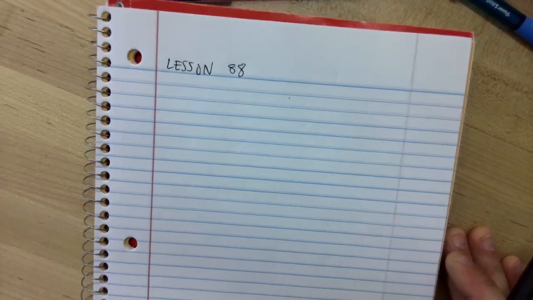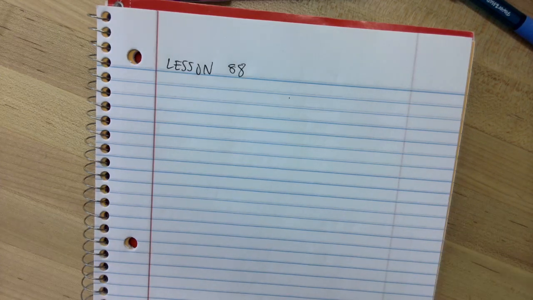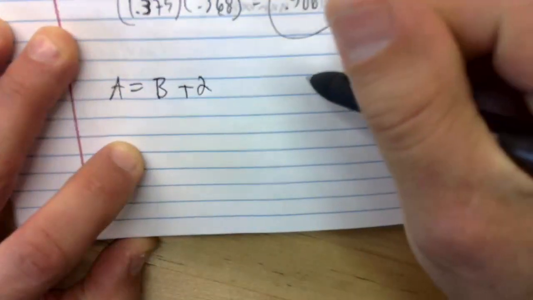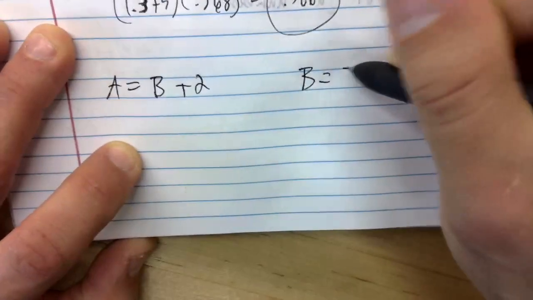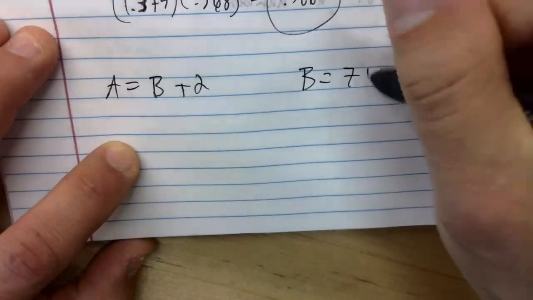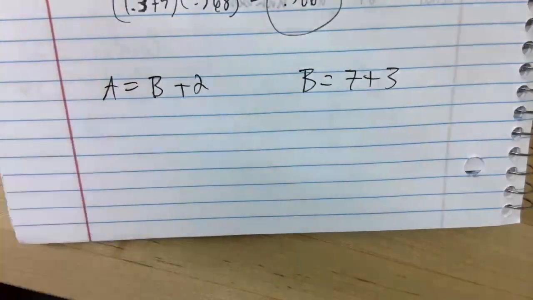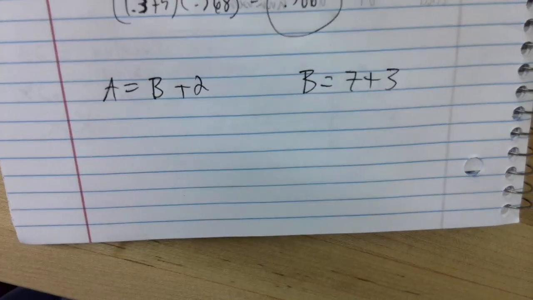They're not problems in and of themselves, but they are ways you can solve problems. Okay, so let me give you a really quick example, just so that I don't completely skip over it. If A equals B plus 2 and B equals 7 plus 3, then what are we allowed to do?